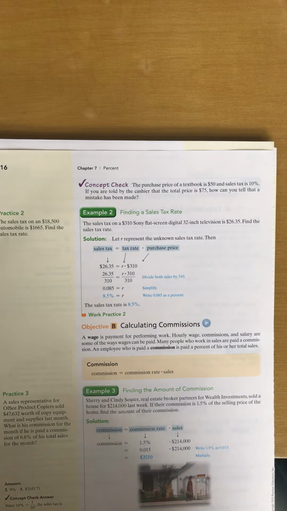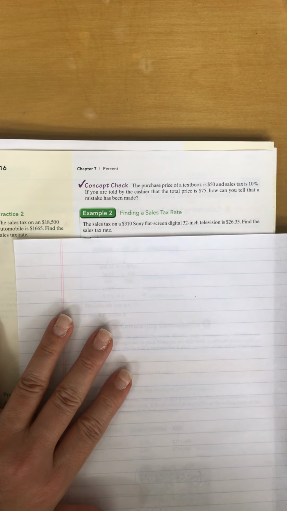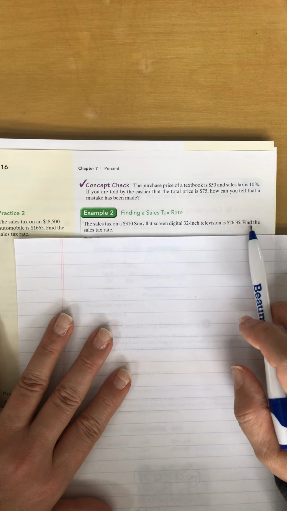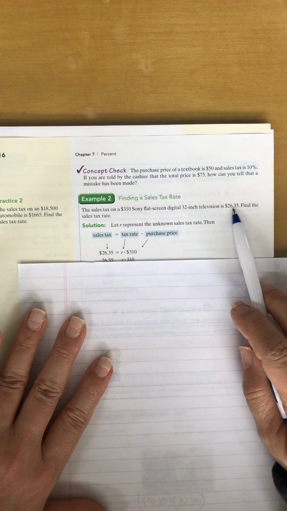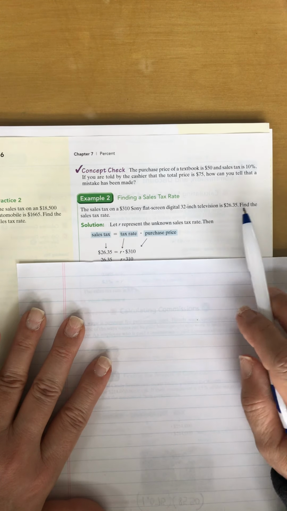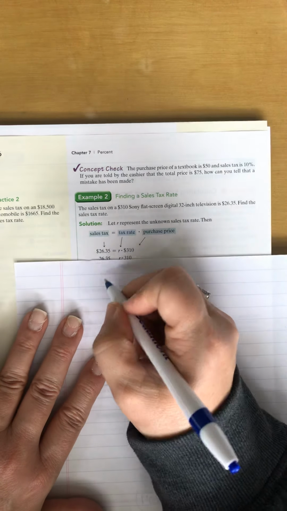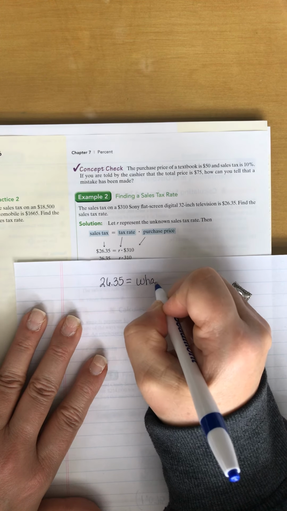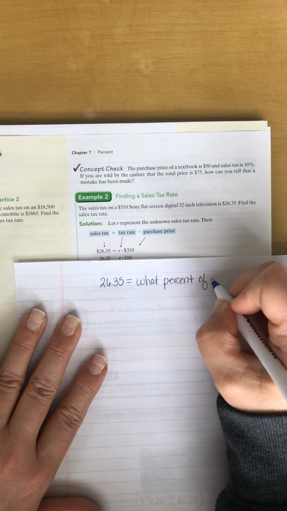Example number 2, finding the sales tax rate. It says the sales tax on a $310 Sony flat screen digital 32-inch TV is $26.35. We want to know what the sales tax rate is. So the sales tax is $26.35. I want to know what percent we paid of this sales price to get that number. So $26.35 is what percent of the total price.